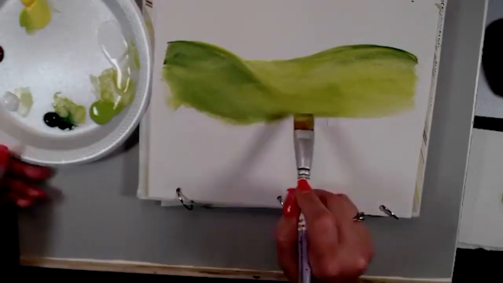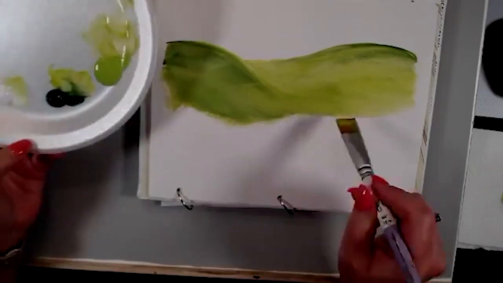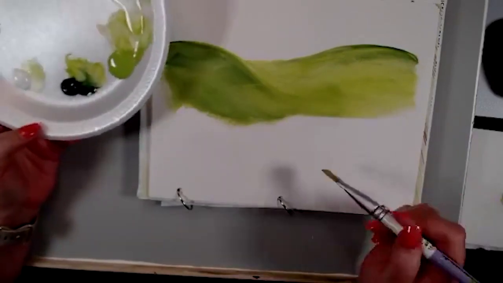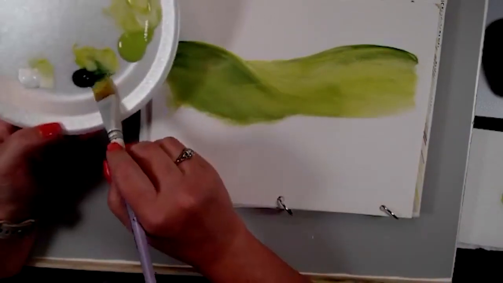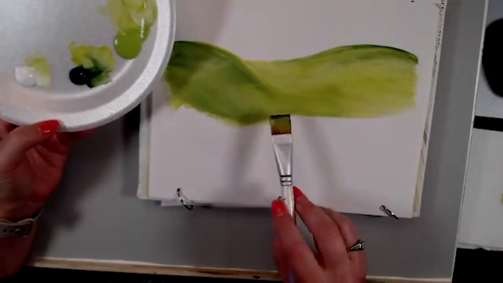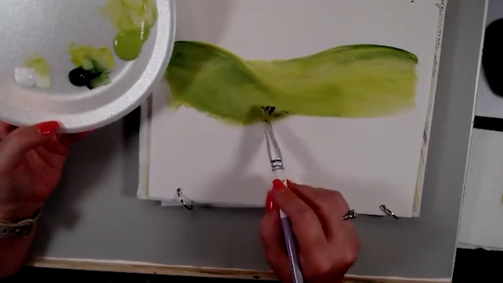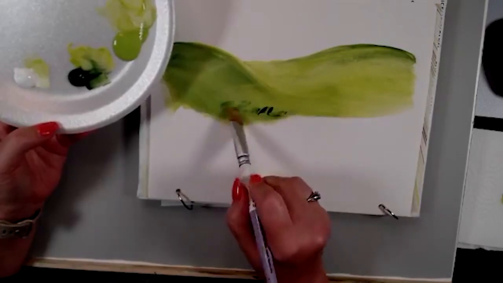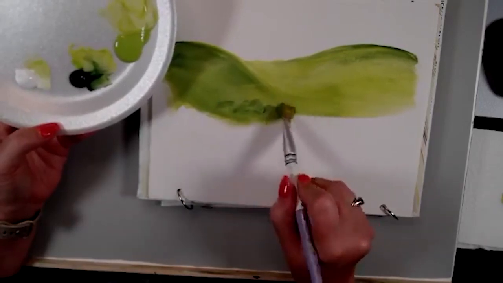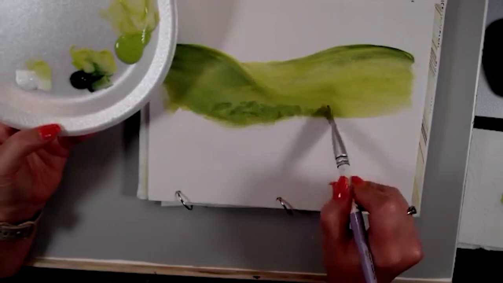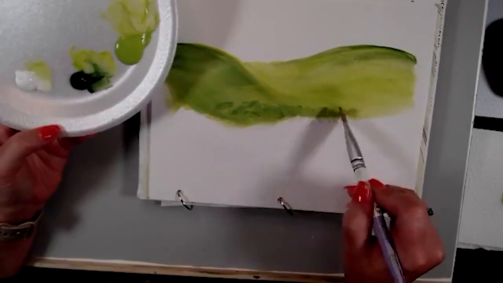All right, so right here in this front is really where I'm closest to. This is where I want to start adding some texture. So I can pick up on the corner of my brush some sap green and start moving this around a little bit and creating some movement in this area.